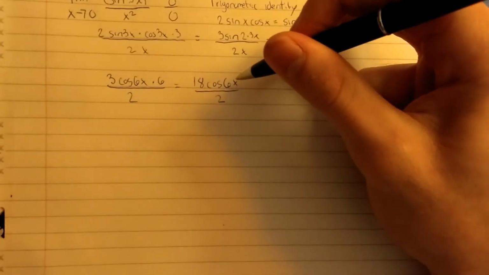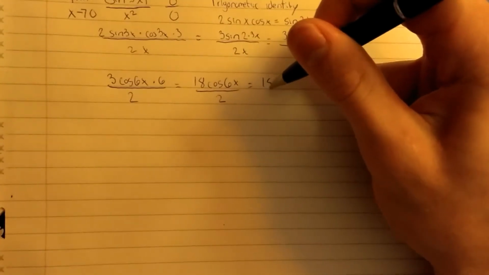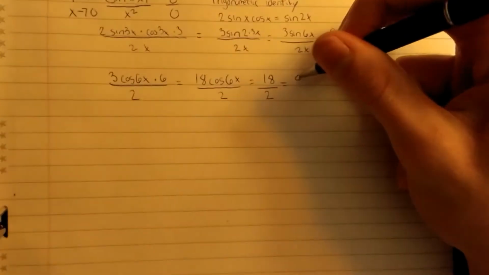So we're going to evaluate it again. So we plug in 0. I'm going to get cosine of 0 is 1. So it leaves us with an 18 on top, a 2 on the bottom. So 18 divided by 2 is 9.